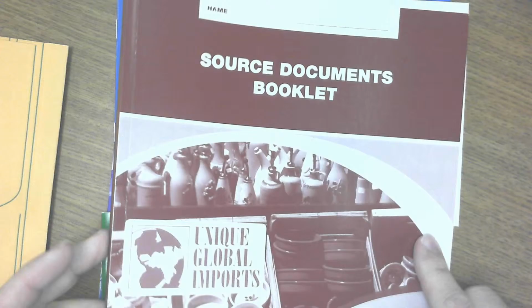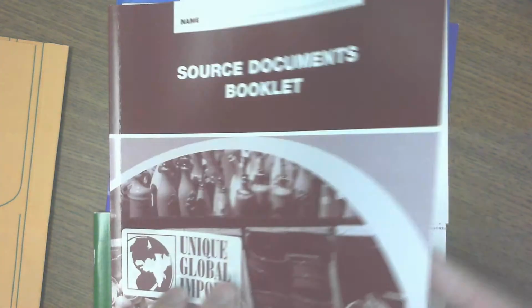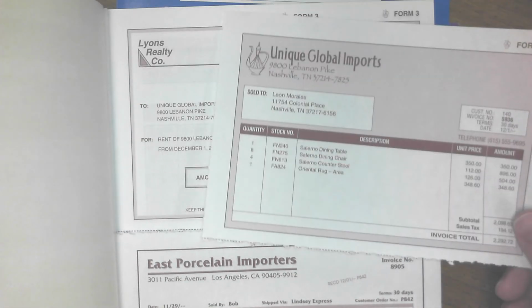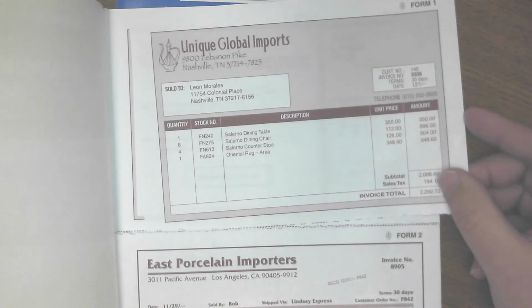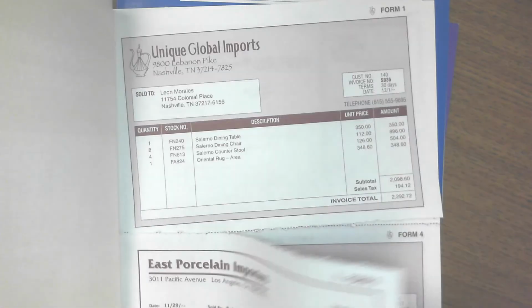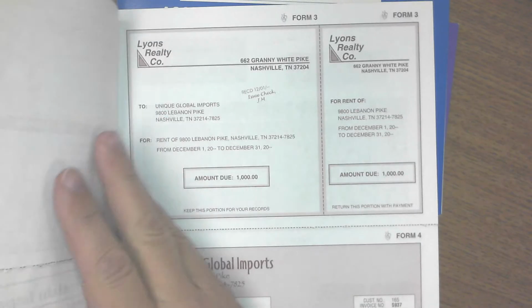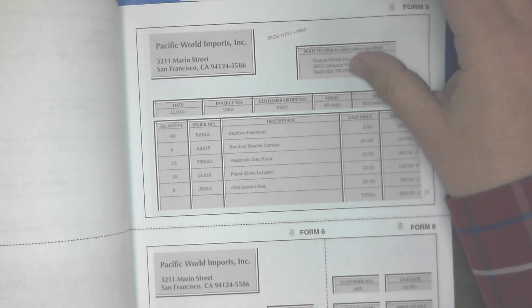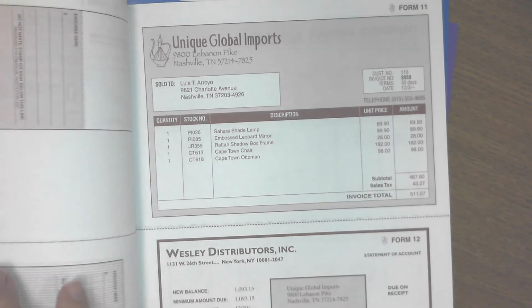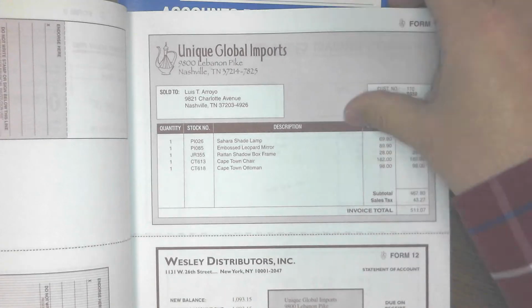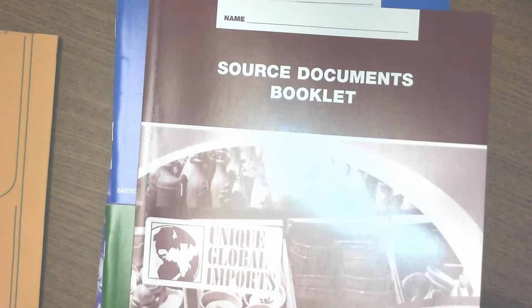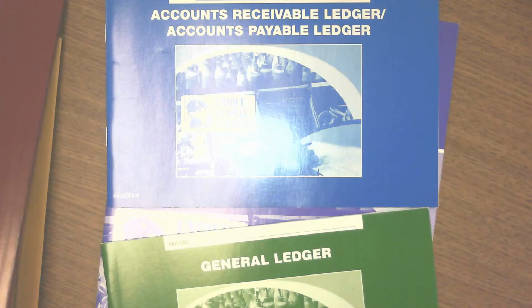Now this, the thick book, the one that says source documents booklet, some of you have already seen that. It's got tearouts of all different types of source documents. So sales invoices, sales receipts, there's some checks in here, I think, too. Yeah, here's checks. Several different types of source documents are in here that you're going to end up tearing out at some point and putting in your filing cabinet. So you've got your source booklets.